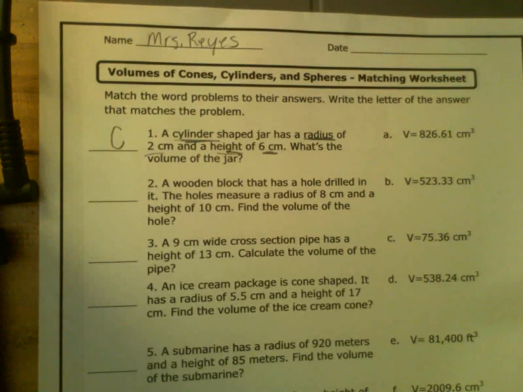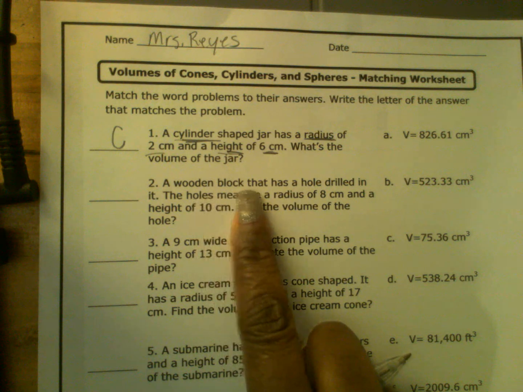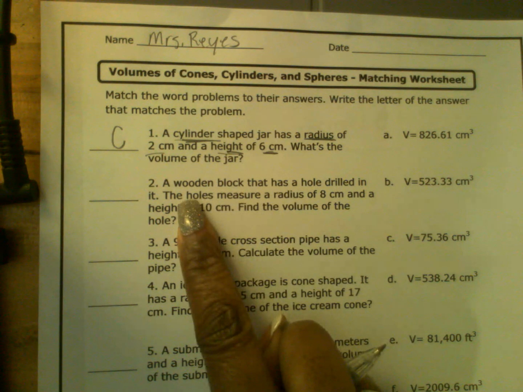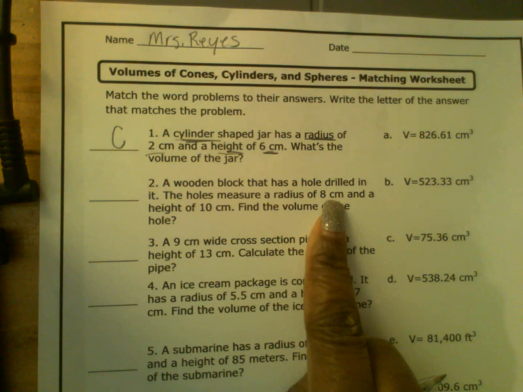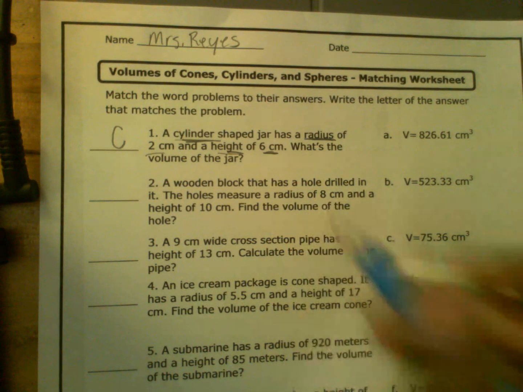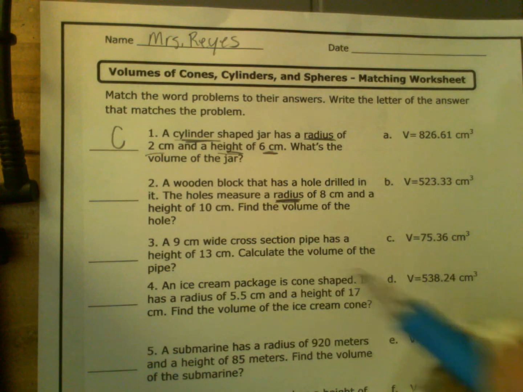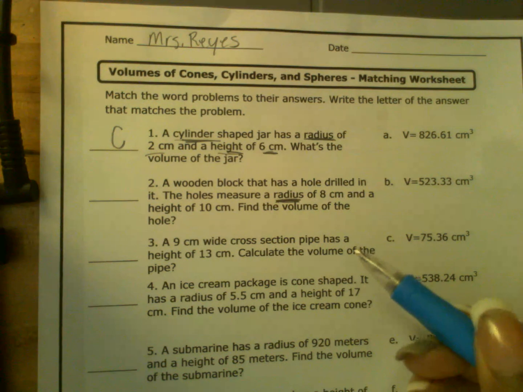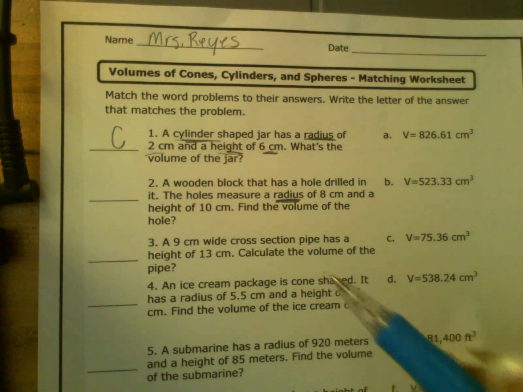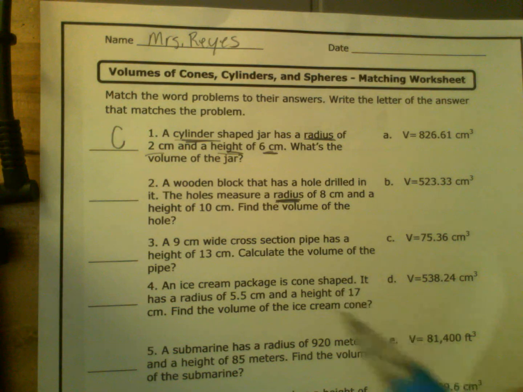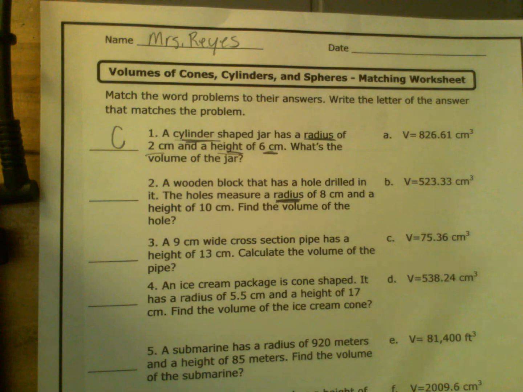Number 2, we have a wooden block has a hole drilled in it. The hole measures a radius of 8 centimeters. The key word here is radius. Okay, radius. You can only talk about a radius when you're dealing with circle-like shapes. So it's not just because it's a block doesn't mean that you're not trying to take the volume of the block. You're trying to take the volume of the hole, and the hole is a cylinder shape.